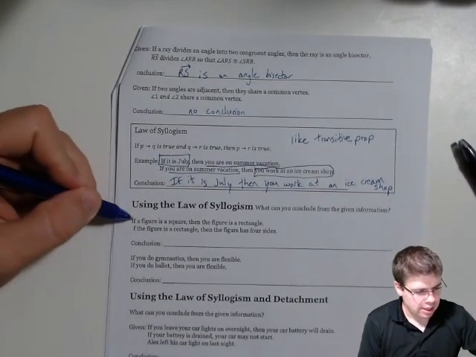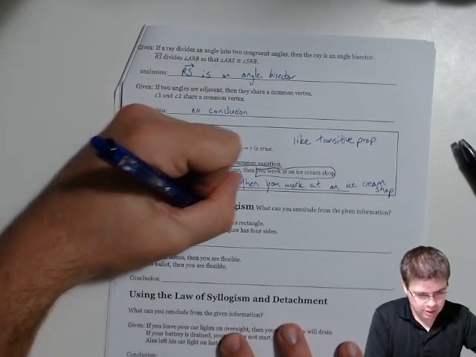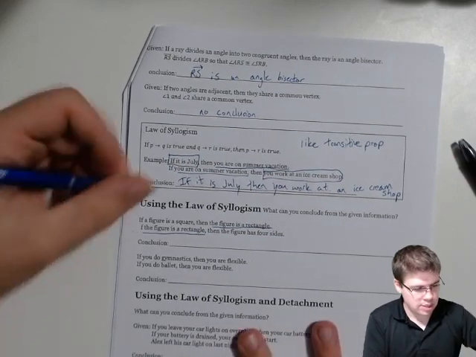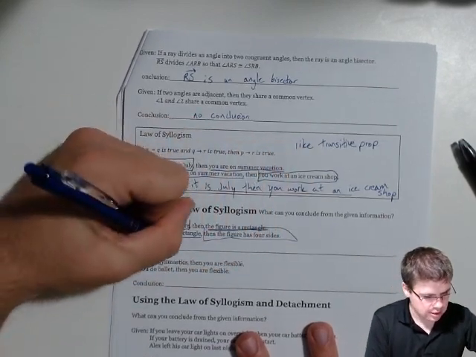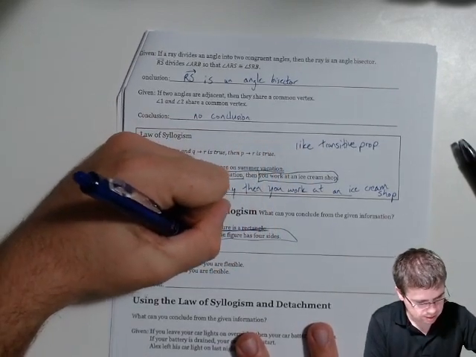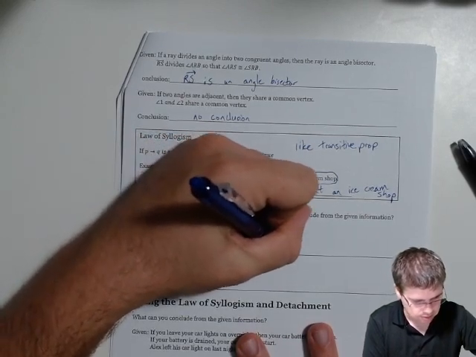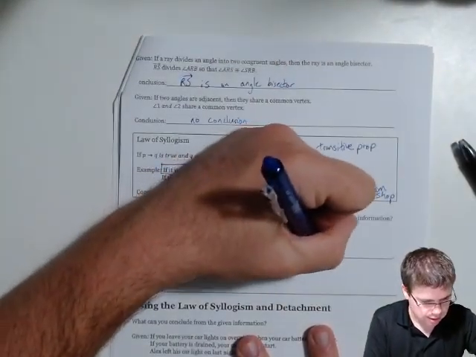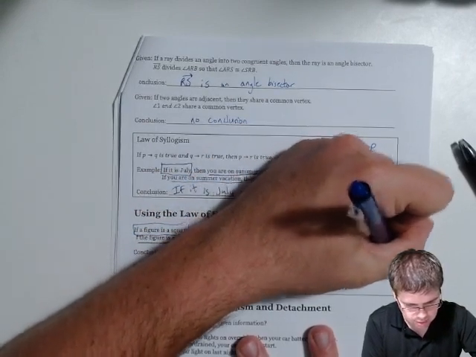All right, so what can we conclude based on the given information? If a figure is a square, then the figure is a rectangle. If the figure is a rectangle, then the figure has 4 sides. Well, we can conclude if the figure is a square, then the figure has 4 sides, because squares are rectangles and rectangles have 4 sides.